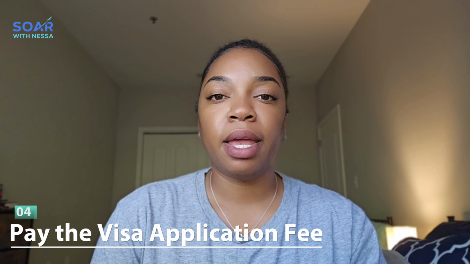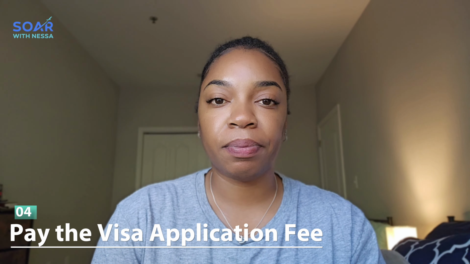You'll need to upload a passport size photo as a part of this application. Ensure that you have taken your passport picture before you go on the website, because you will need to upload it. Step 4. Pay the visa application fee.